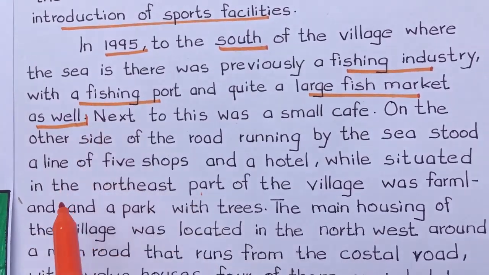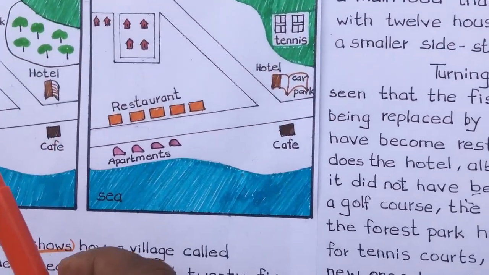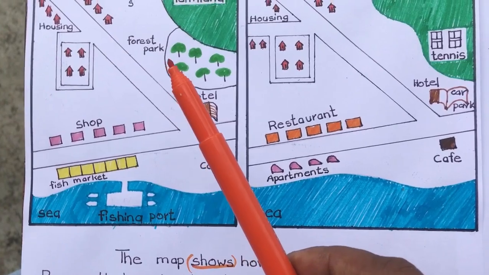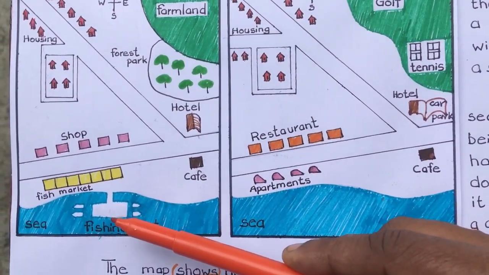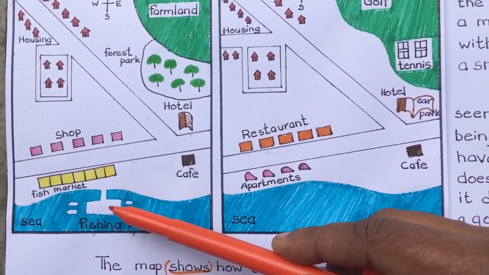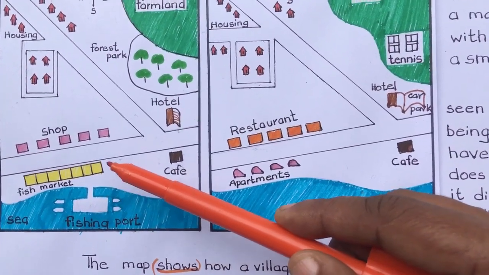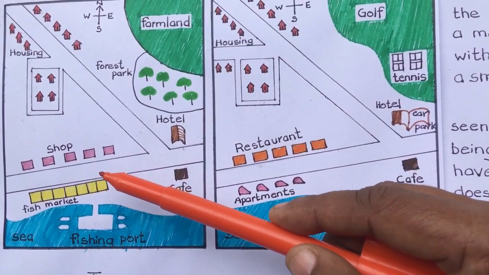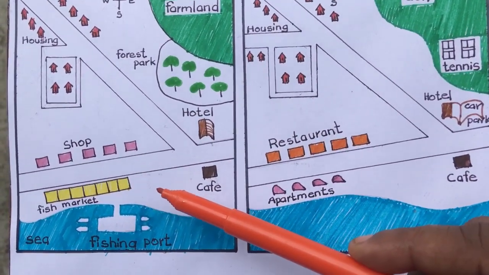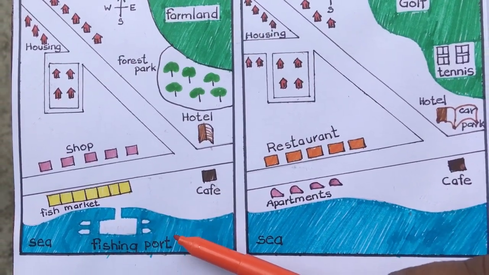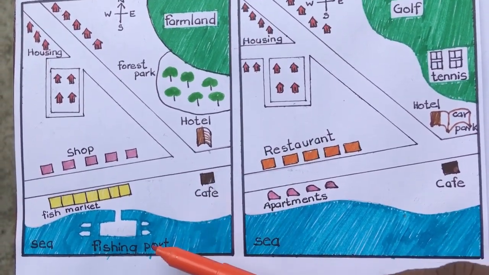So in 1995, the south of the village, where the sea is, was previously a fishing industry. Because we are going to compare, that's why I have used the past tense, with a fishing port and a large fish market.